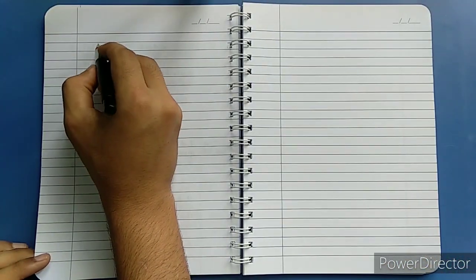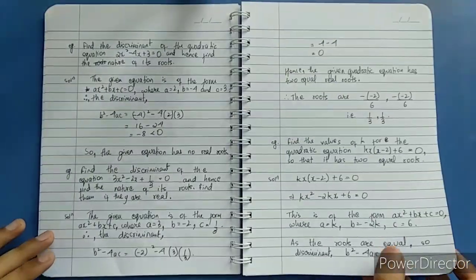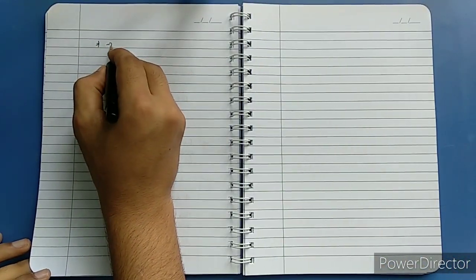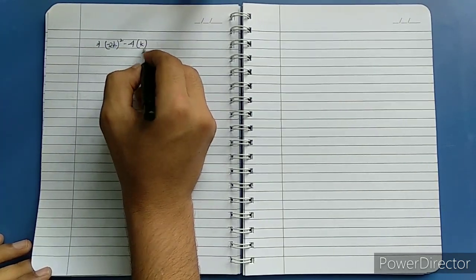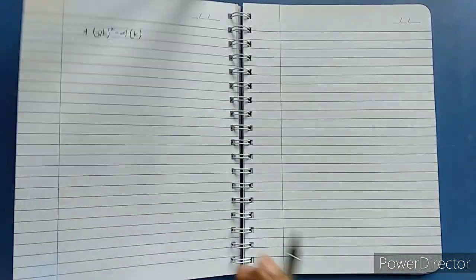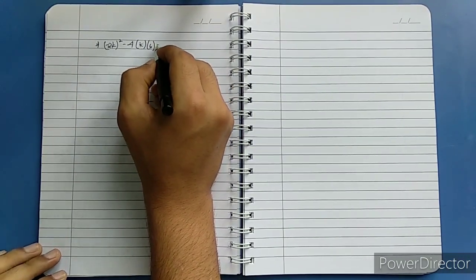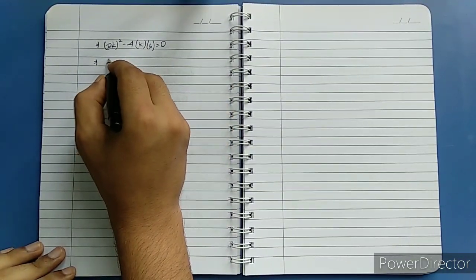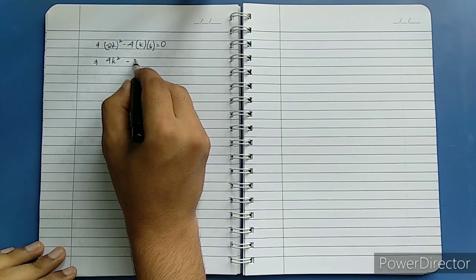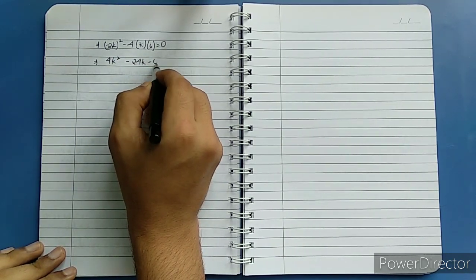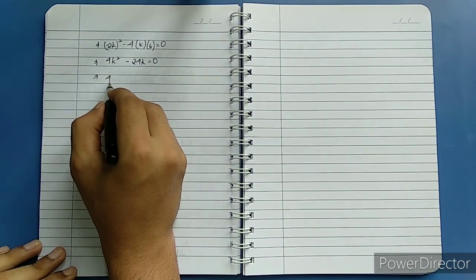So this implies b, that is minus 2k, whole square minus 4, a is k, and the value of c is 6, equals 0, which implies 4k square minus 24k equals 0.